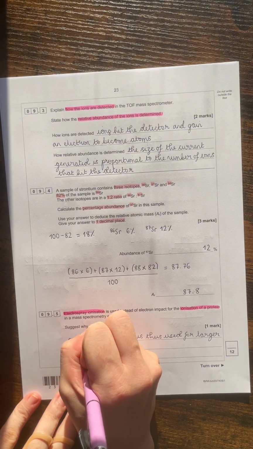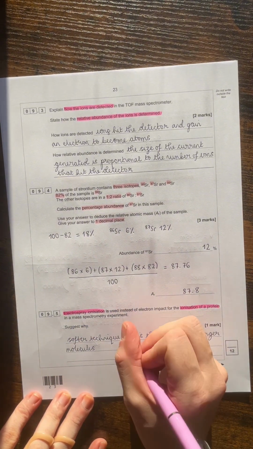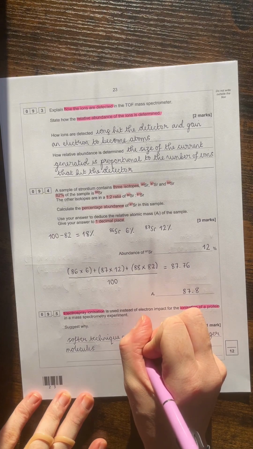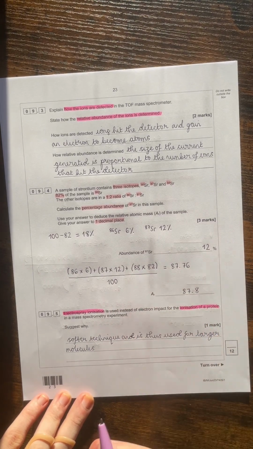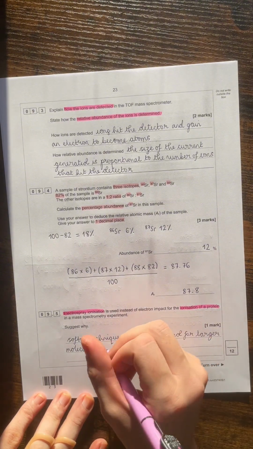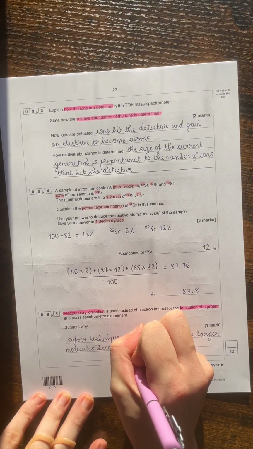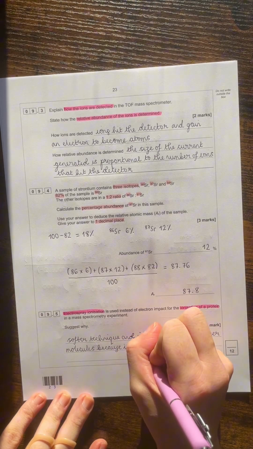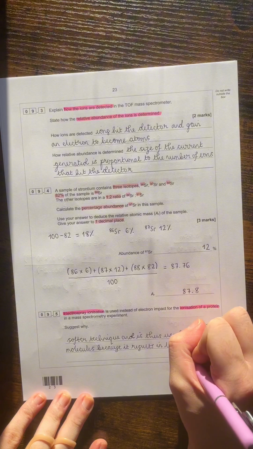For larger molecules generally we'd want to be using electrospray ionisation. The smaller ones, where there's less chance of fragmentation, we tend to use electron impact. So it's a softer technique and is thus used for larger molecules because it results in less fragmentation.